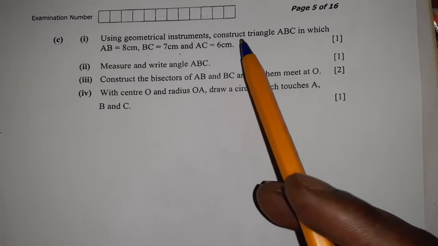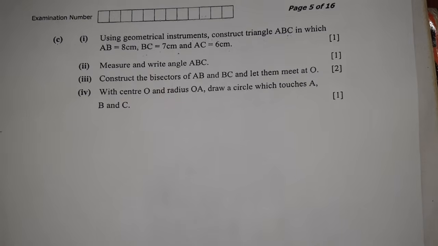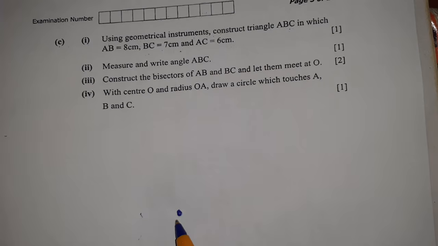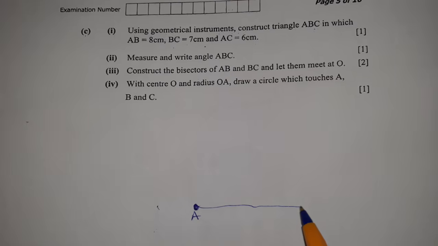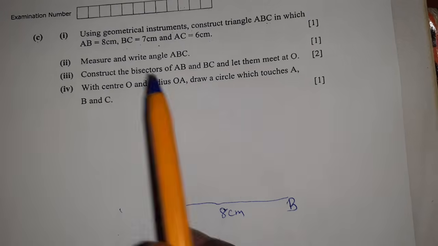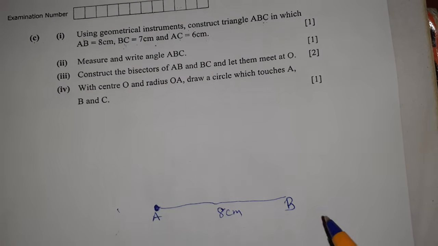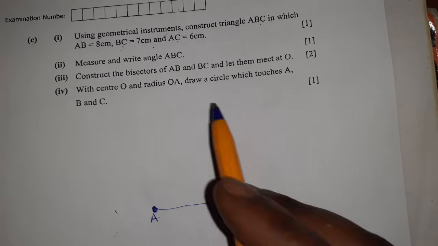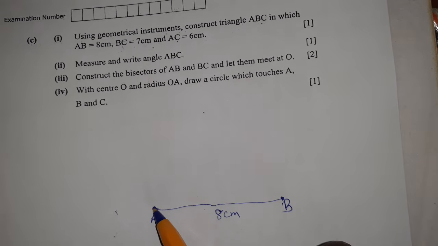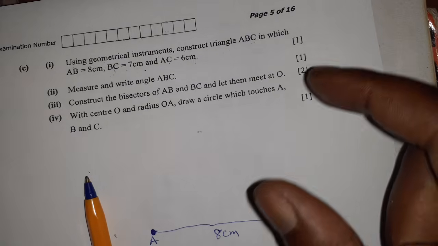Using geometrical instruments, construct triangle ABC in which AB is equals to 8 centimeters. So you measure on the ruler, you measure 8 centimeters from A to B. Make sure this must be 8 centimeters. Then BC is 7 centimeters. Then AC is 6 centimeters. So from B to C, it's supposed to be 7 centimeters, and from A to C, it's supposed to be 6 centimeters.